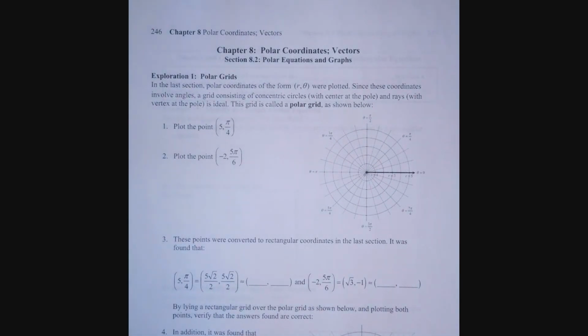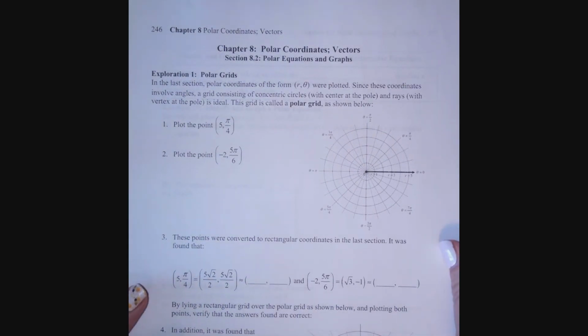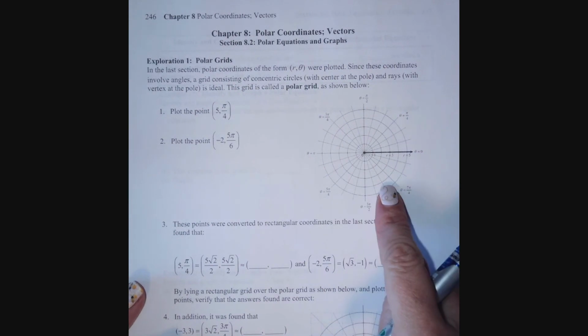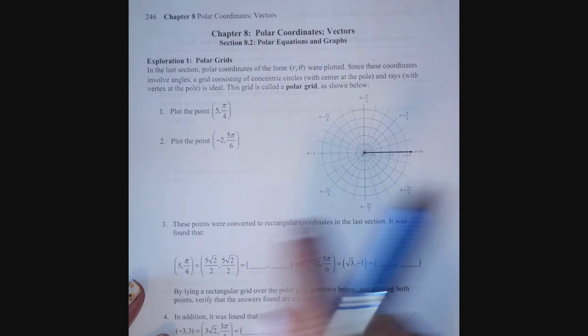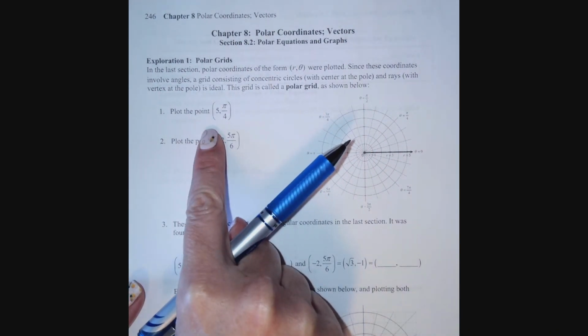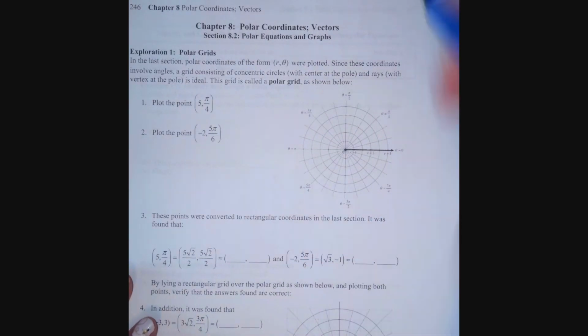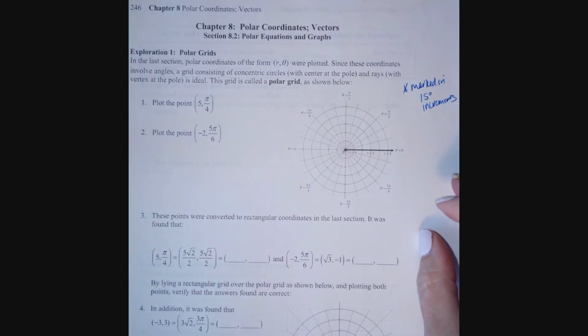Now, I already introduced the shape of polar grids to you in section 8.1, so this is not a surprise that we have this concentric circle bullseye looking grid. If we plot our point 5 pi fourths, remember we find pi fourths first. For the grid that you have been given, notice that they are marked in 15-degree increments. So that makes it nice. We can find our 30-degree angles and our 45s pretty simply.